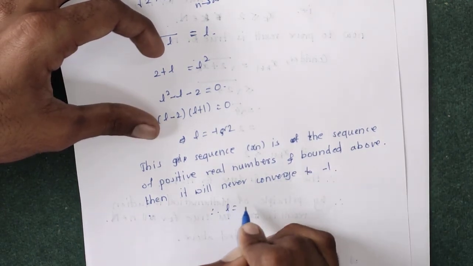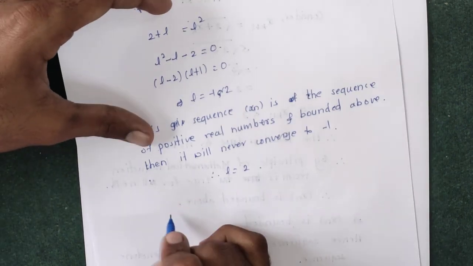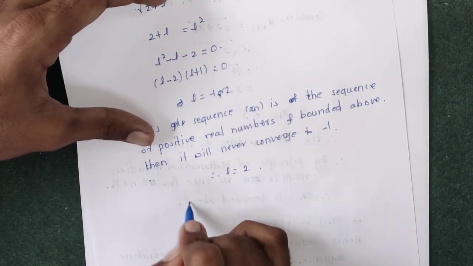Therefore the limit of that sequence is 2. Hence the limit as n tends to infinity of xn is equal to 2.